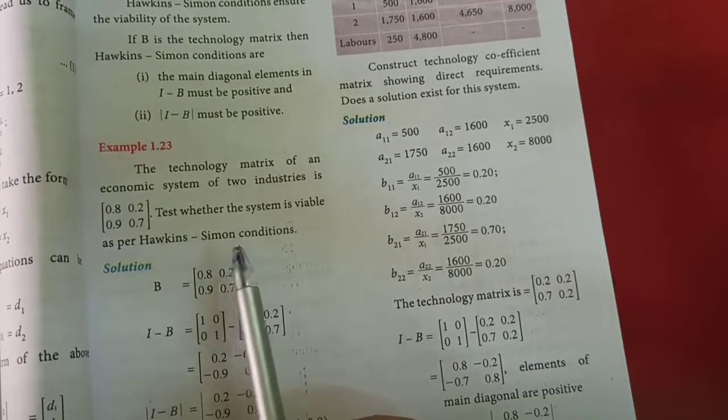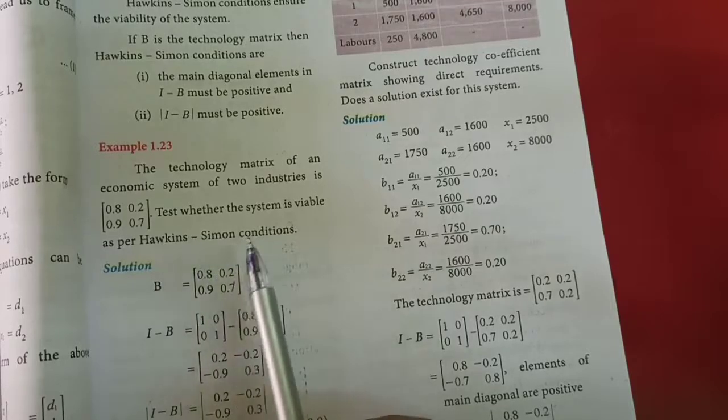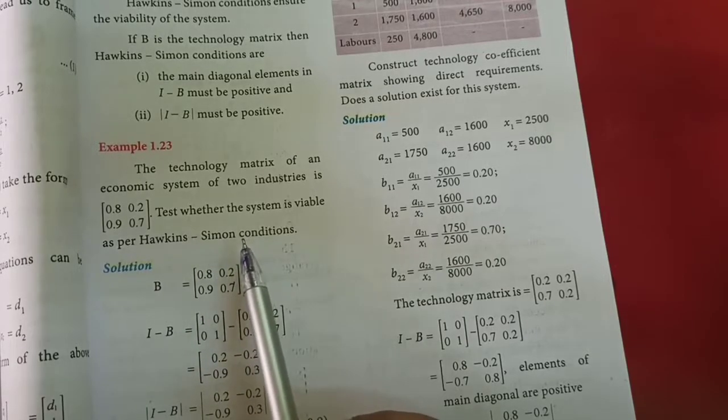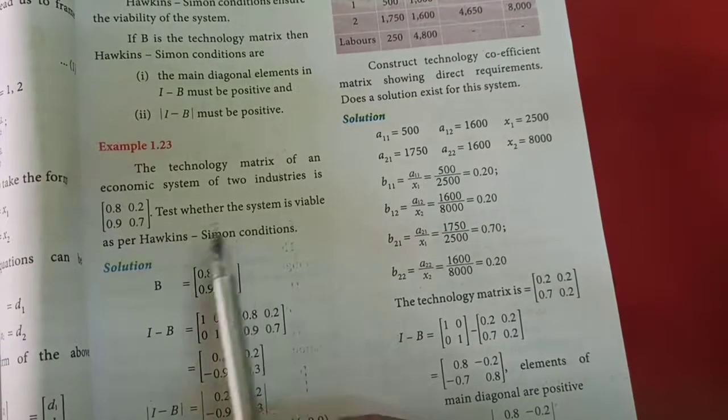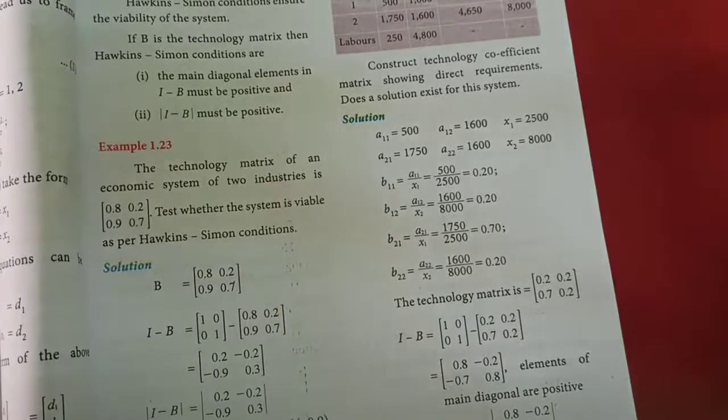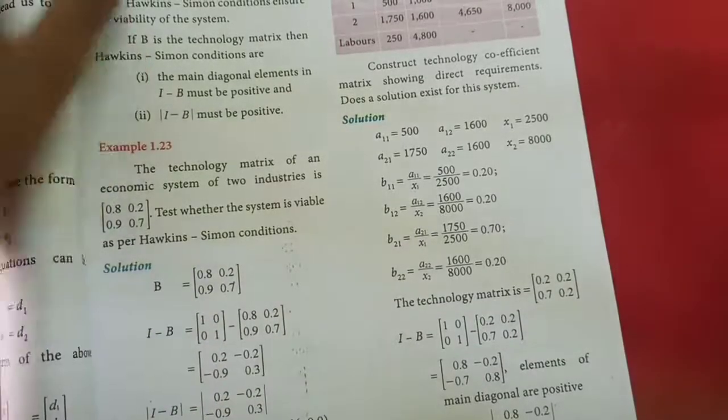If it is satisfied, we will say it is viable. If it is not satisfied, we will say it is not viable. So you know the Hawkins-Simon condition. According to the Hawkins-Simon condition, we are going to check it. Shall we check it? Okay, solution.